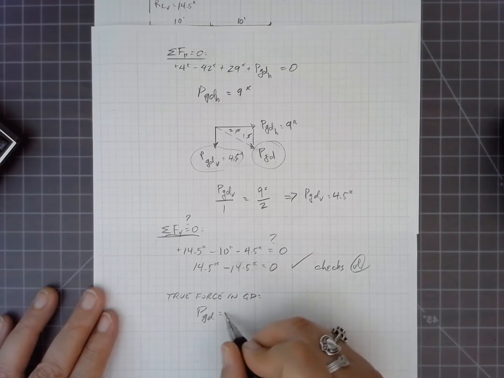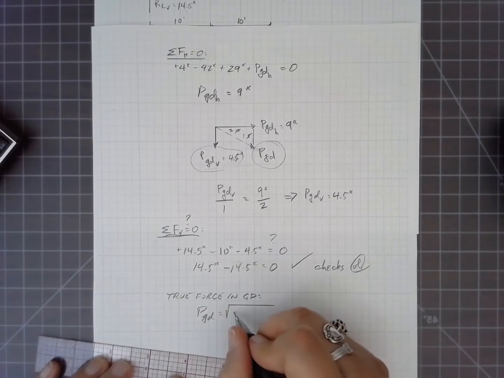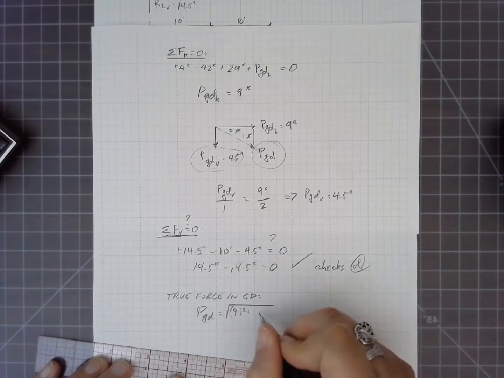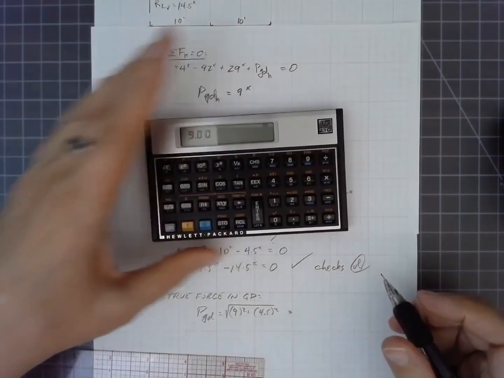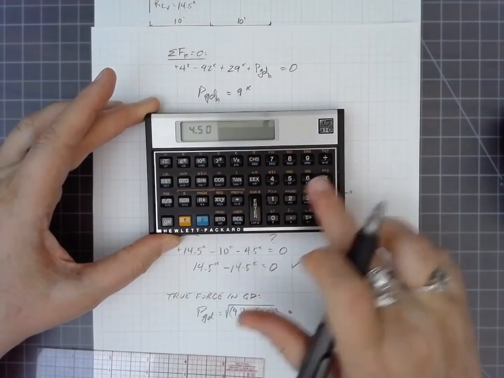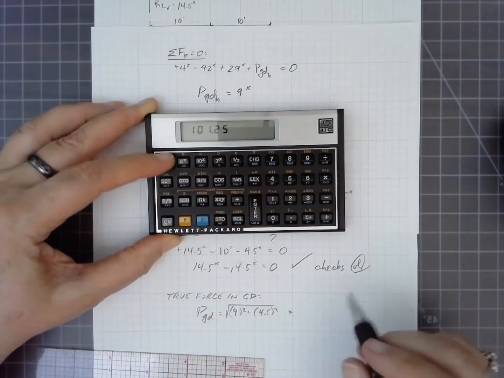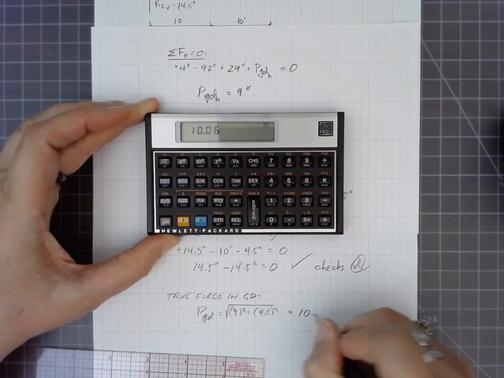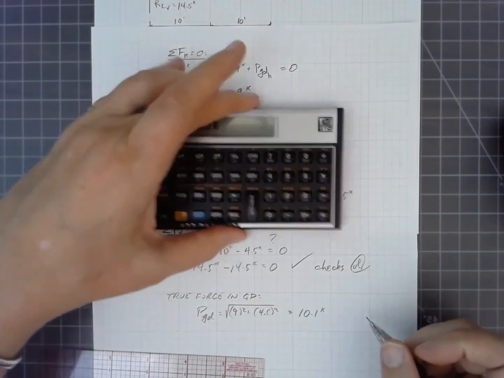Just take the square root of the sum of the squares. 9 squared plus 4.5 squared. About 10.1 kips. That would be our true force.